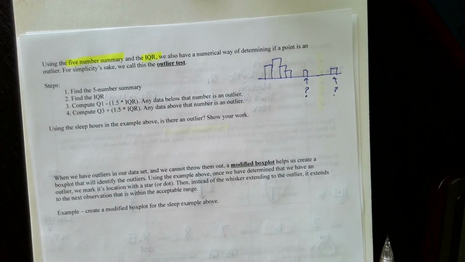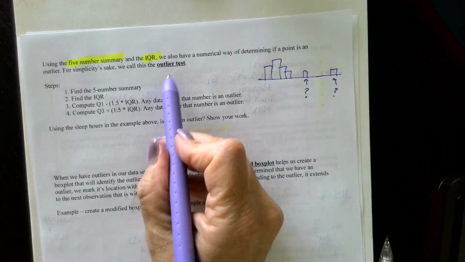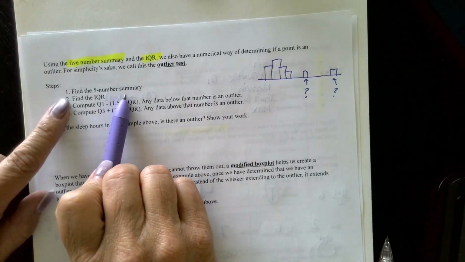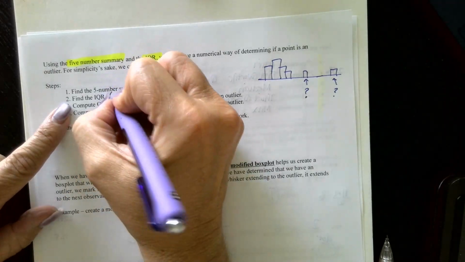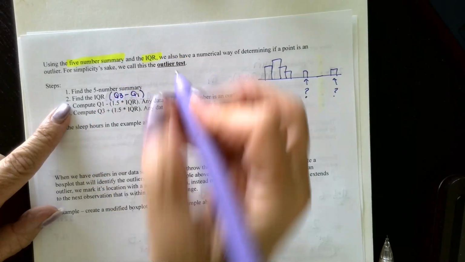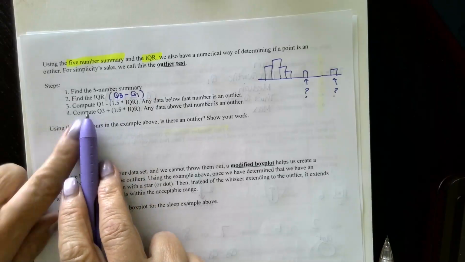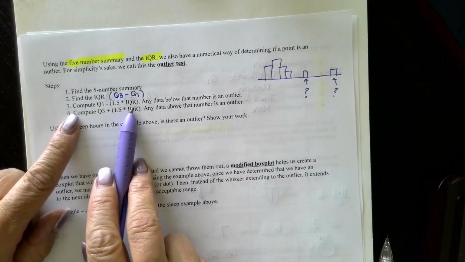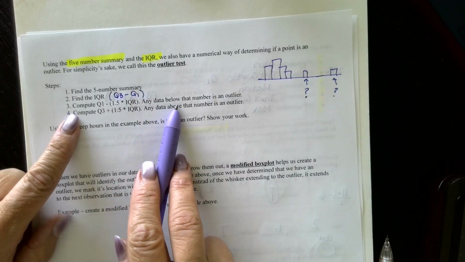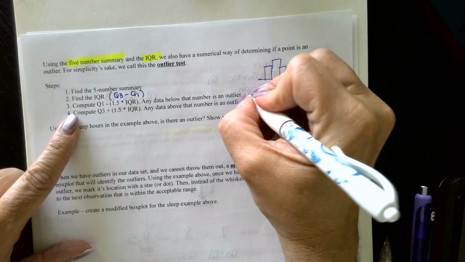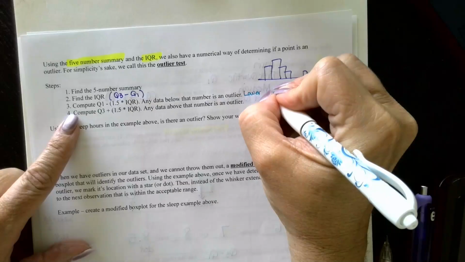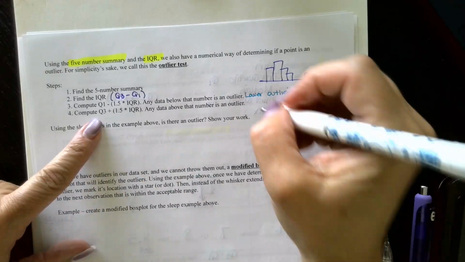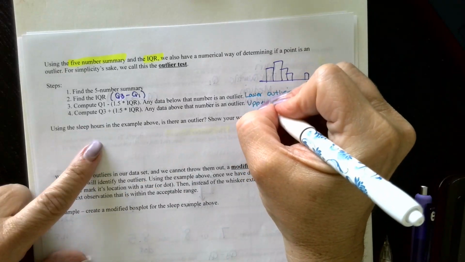So we create this thing called the outlier test. You have to have your 5-number summary, and then you have to find the IQR. Remember, that's Q3 minus Q1. Then we're going to use this formula. Compute Q1 minus 1.5 times the IQR, and anything below that number we would call our lower outlier. And this one, where we're adding to Q3, would be our upper outlier.